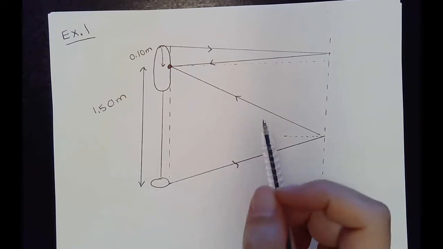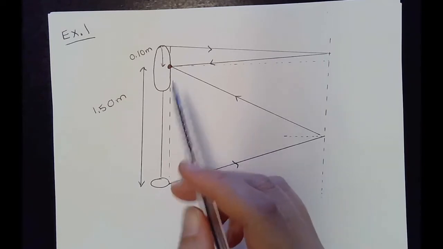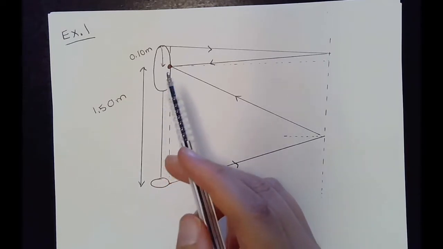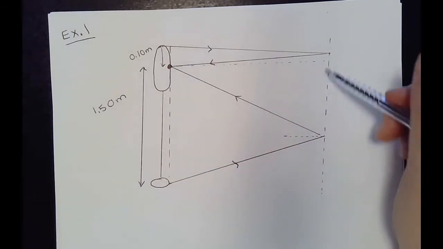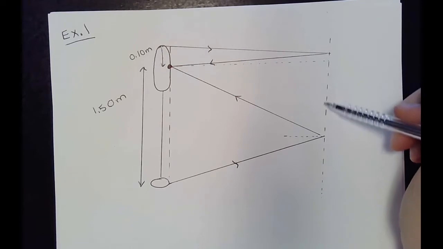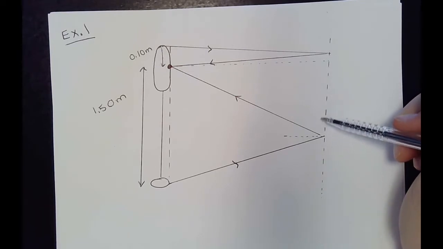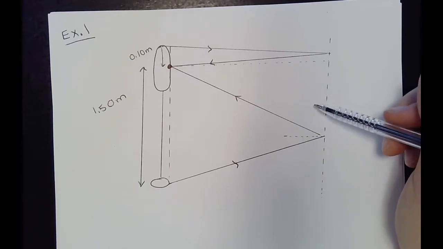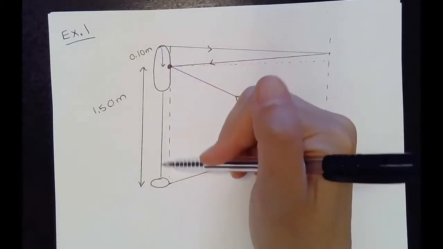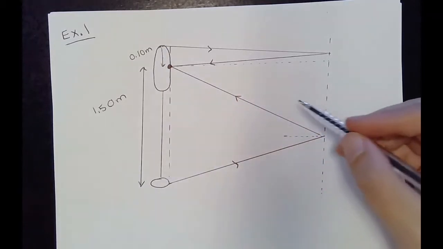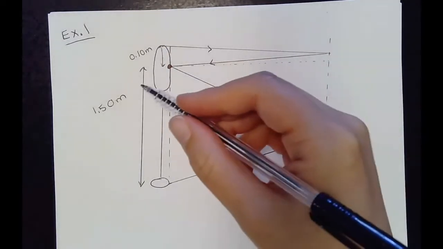So I've drawn this rough sketch here. This is the person. I think it helps to make the head really big just so we can see where the eyes are. And then this is the wall, or the vertical line where the mirror will be placed. Okay, so for this woman to see her entire body, she needs to have a ray from the top of her head and from her feet hit the mirror and then reflect into her eyes.